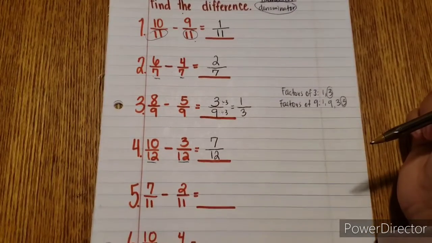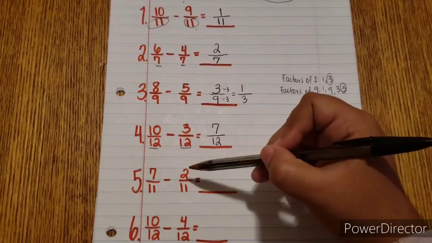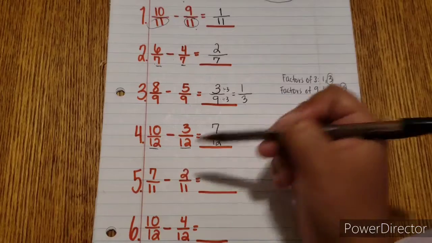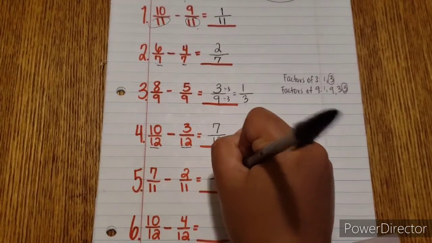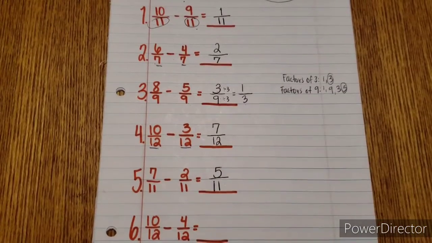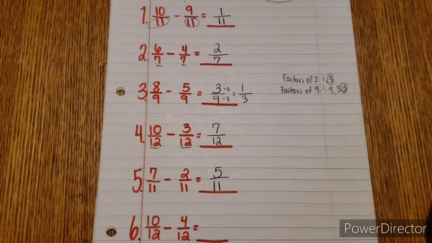Let's go on to the next one. We have 7 over 11 minus 2 over 11. So let's do 7 minus 2. That is 5. And then we keep the 11. Again, we should know that they have nothing in common. No common factors or multiples.